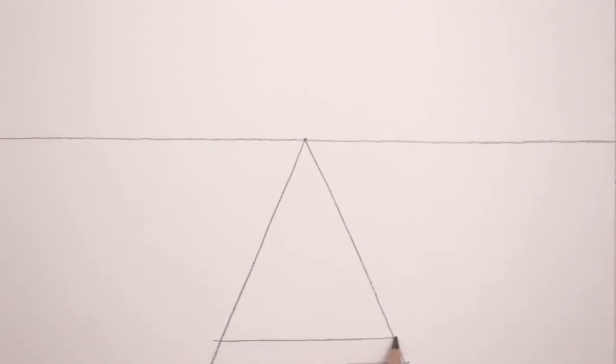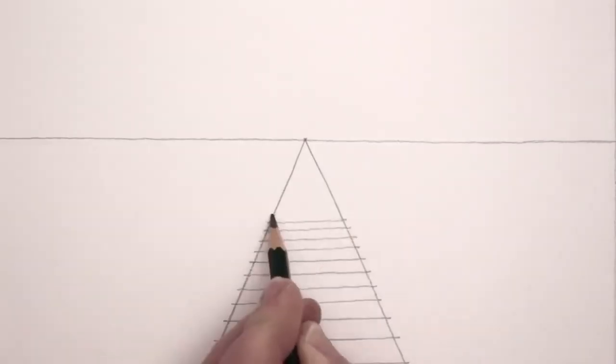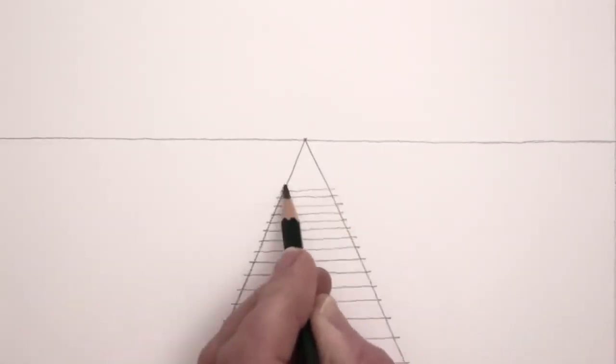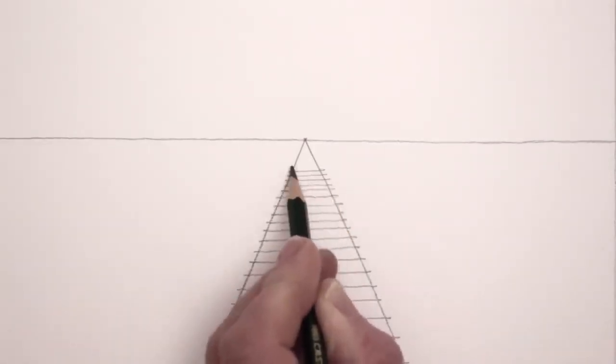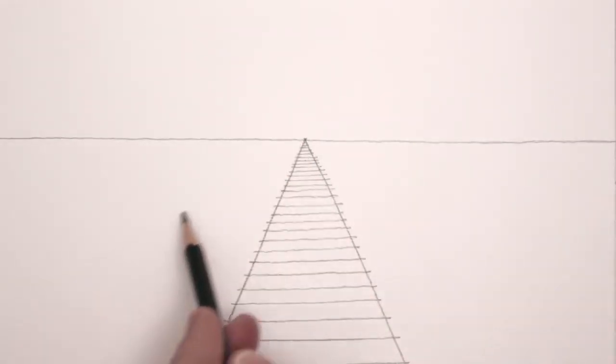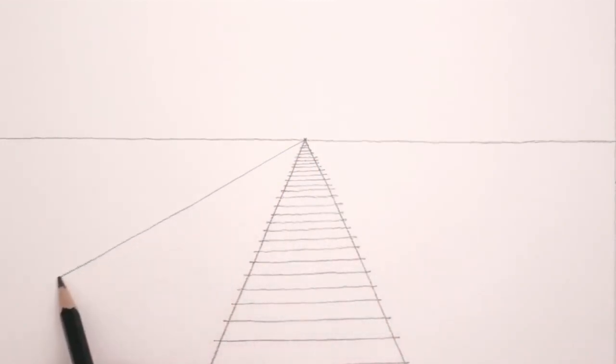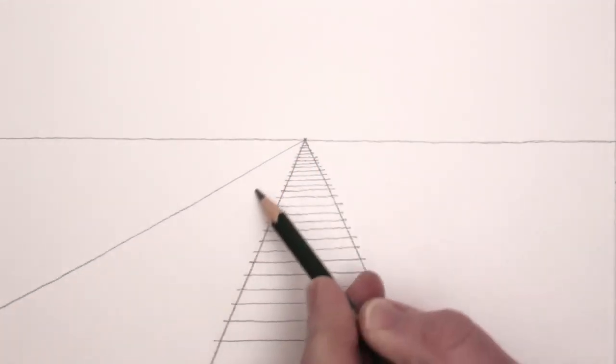This into a railway track, draw a series of horizontal lines that get closer together as they go towards the vanishing point. Now draw two more diagonal lines from the vanishing point. This will be a road that is parallel to the railway track that we've just drawn.